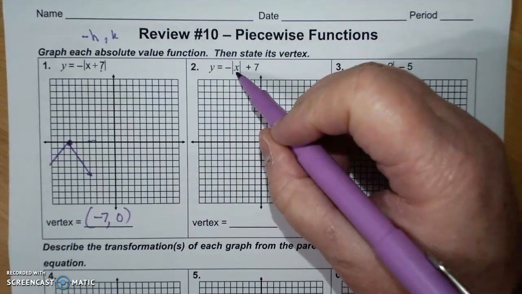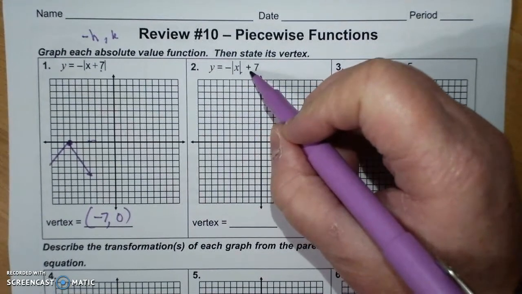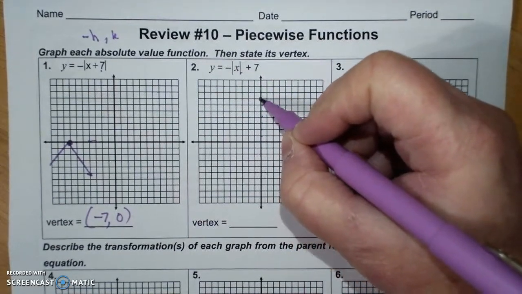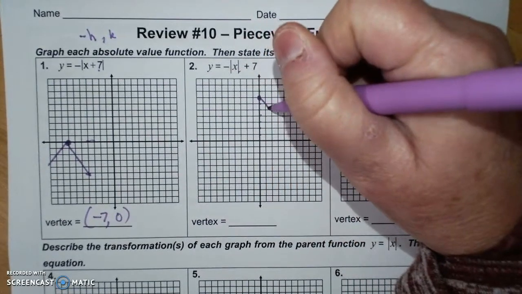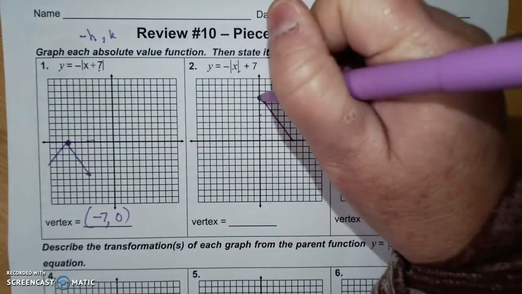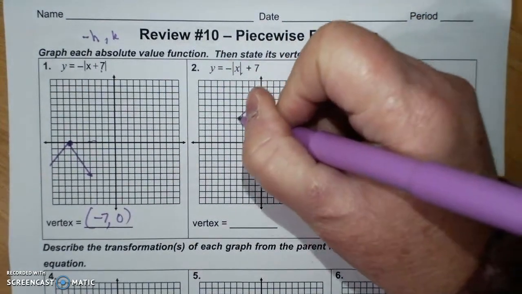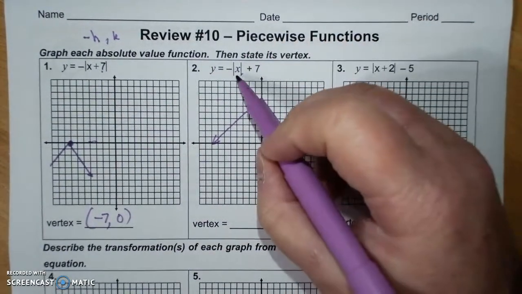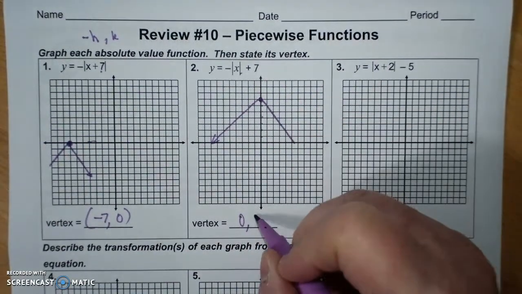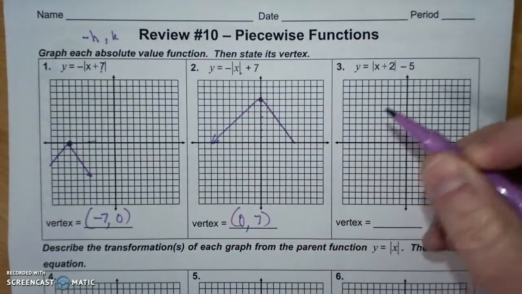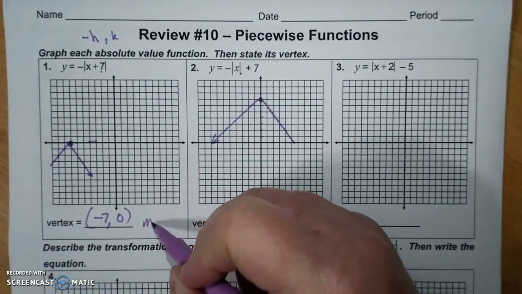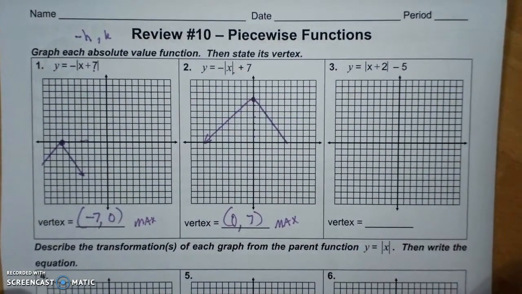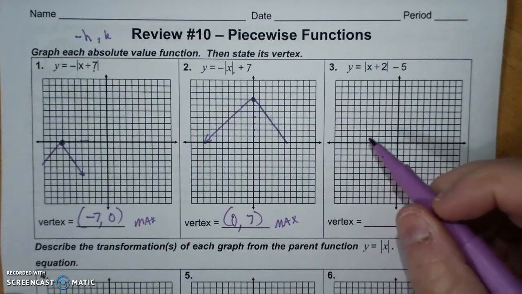Okay. Here the addition is outside the absolute value, so that's an up and down. 1, 2, 4, 5, 6, 7. And Y acts like it should look like. What it looks like is what it's going to do. And the negative also says it's opening downward, and it's going through the diagonals. And again, HK, there's nothing added, and there's a +7, so that's the vertex. And we're going to state that this is a max. So if it asks whether it's a max or a min, you should also be able to do that.